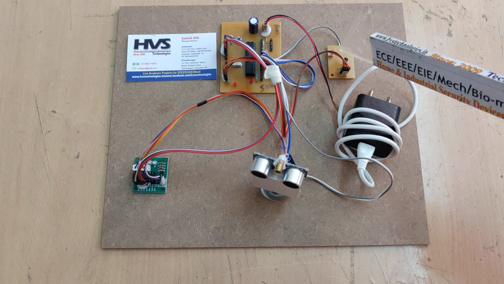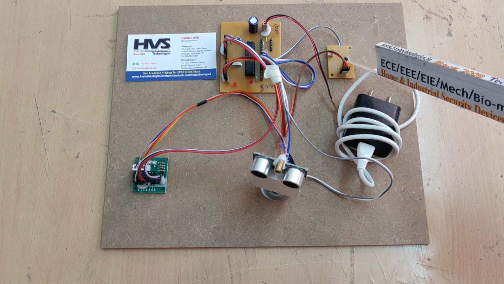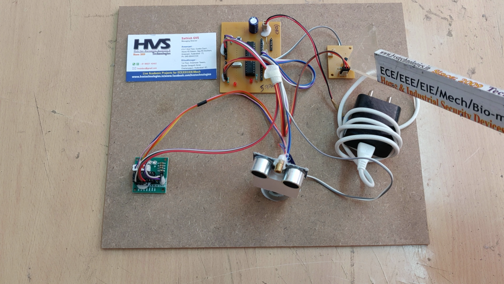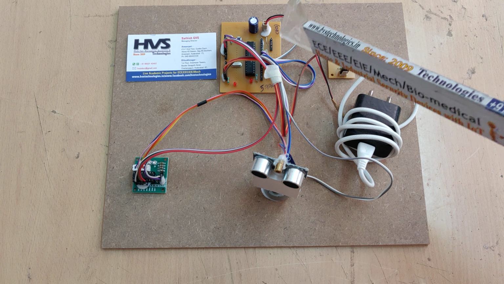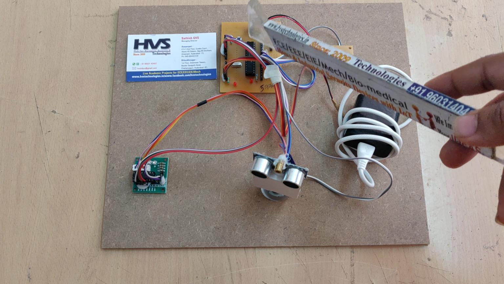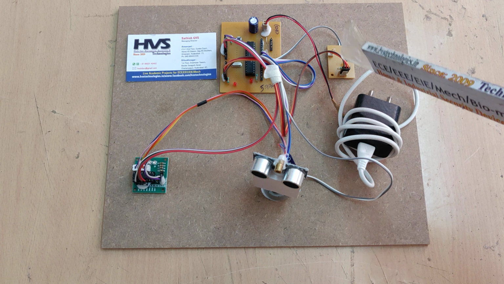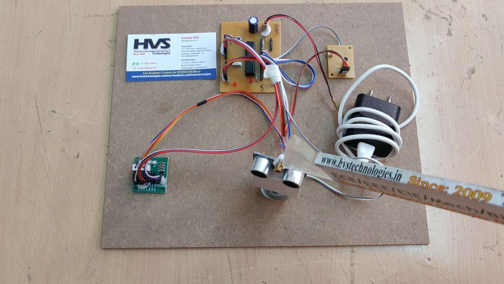And this is an NPN transistor, which is BC547, which has three connections: base, emitter, and collector. Whenever we give a base pulse, using this base pulse instruction by the microcontroller, it will automatically allow the power, and then only this laser light will be switched on.